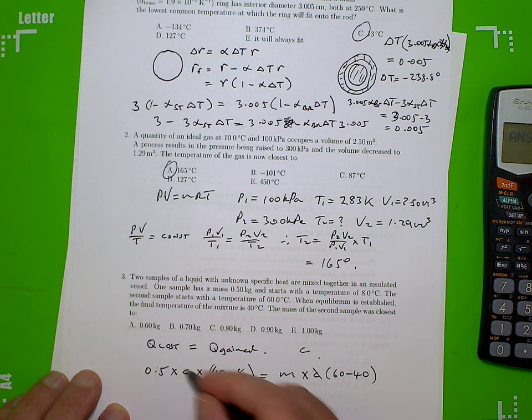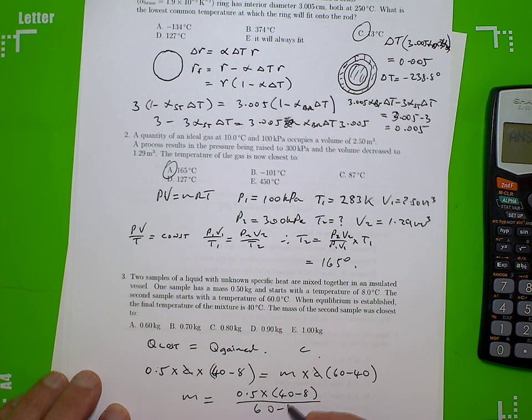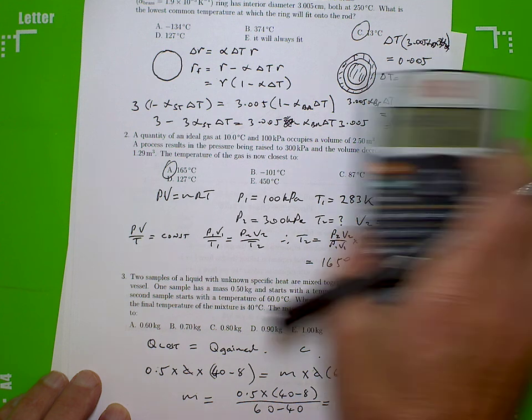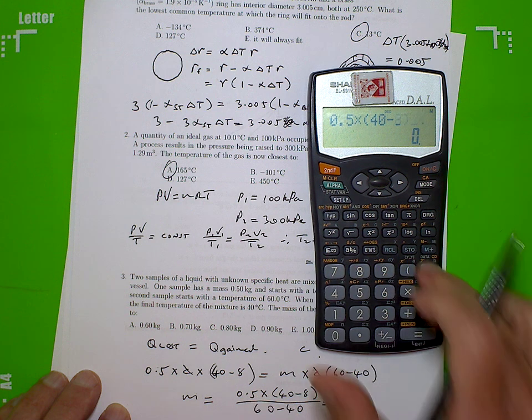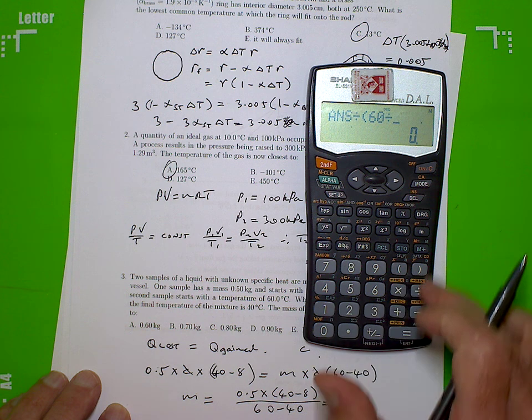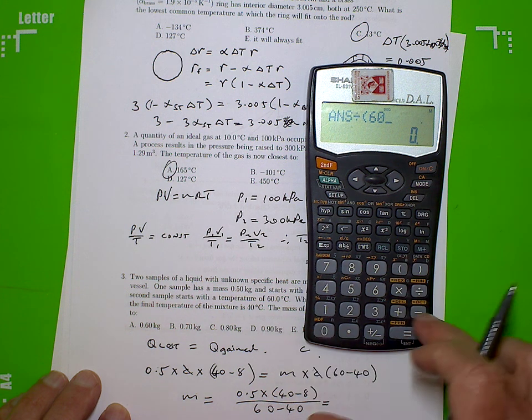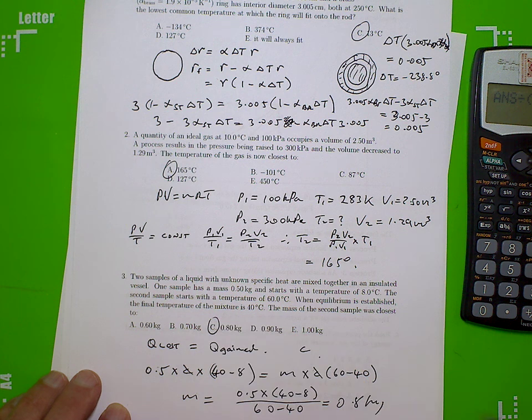Okay, C's cancel, and so we get M is equal to 0.5 times 40 minus 8 over 60 minus 40 equals 0.8 kilograms. So 0.8 kilograms it is.